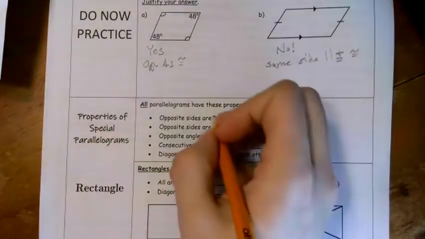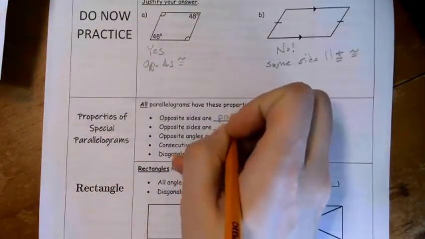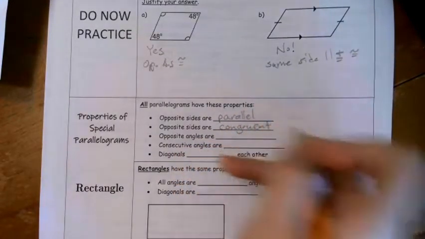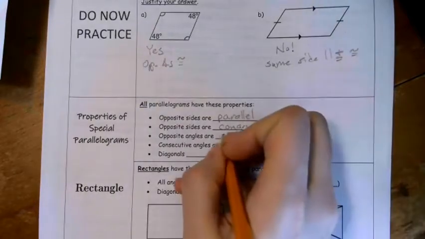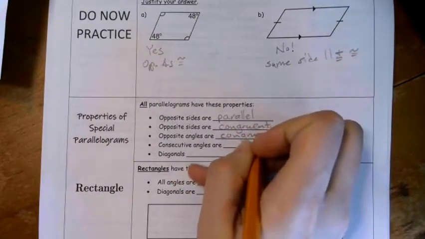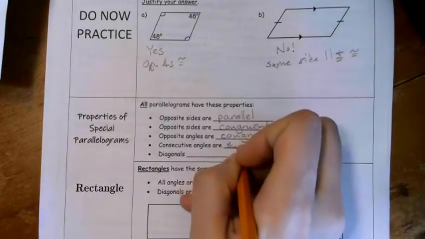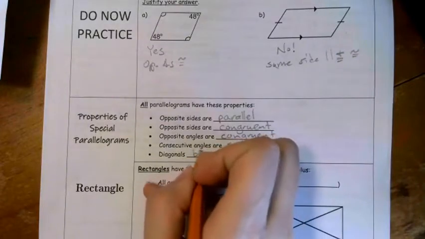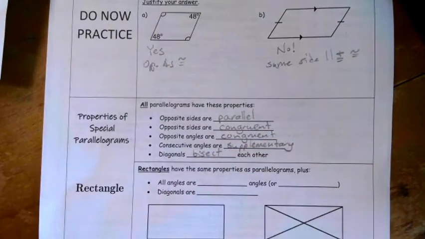So, special properties of parallelograms. All parallelograms we know have these things. Good reminder for ourselves. We know that they have opposite sides are parallel. Opposite sides are congruent. Opposite angles are congruent. Consecutive angles are supplementary. And then diagonals bisect each other. That's something that every parallelogram has in common.